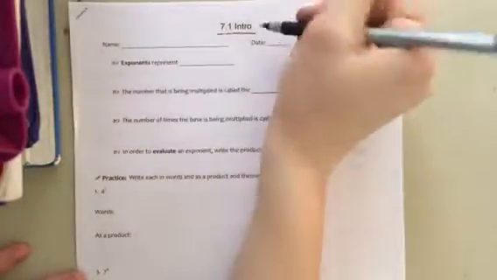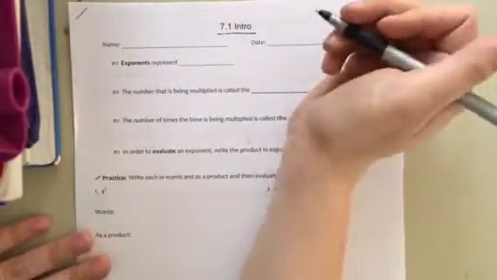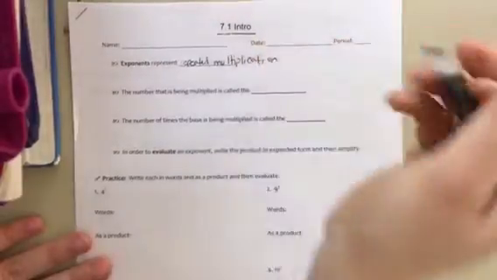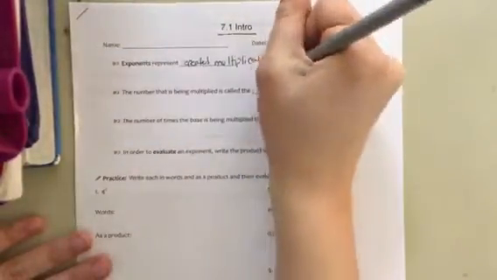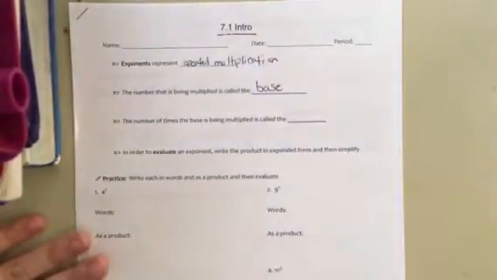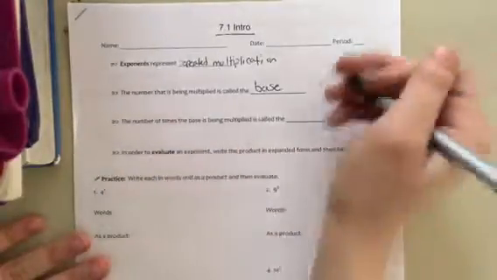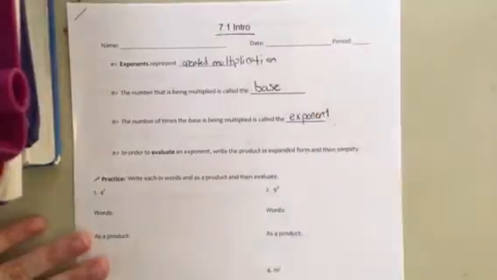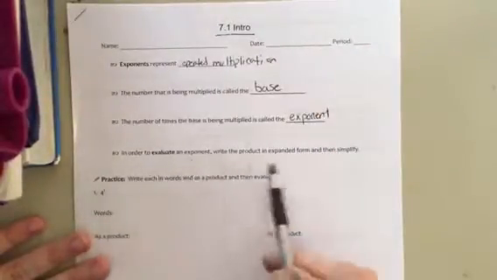Okay, so we are starting out now with 7.1. To start off, exponents represent repeated multiplication. The number that is being multiplied is called the base. The number of times that the base is being multiplied is called the exponent. In order to evaluate an exponent, write the product in expanded form and then simplify.